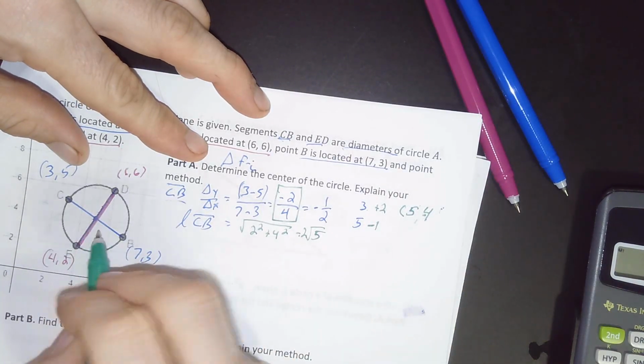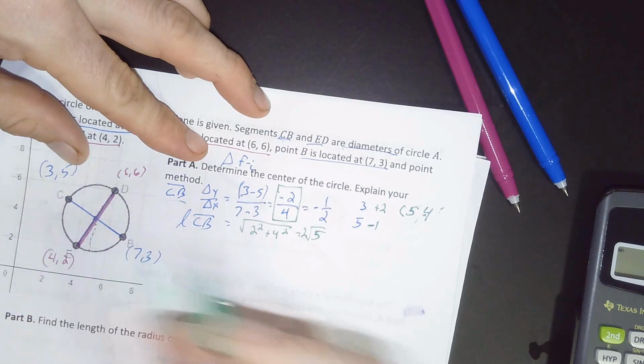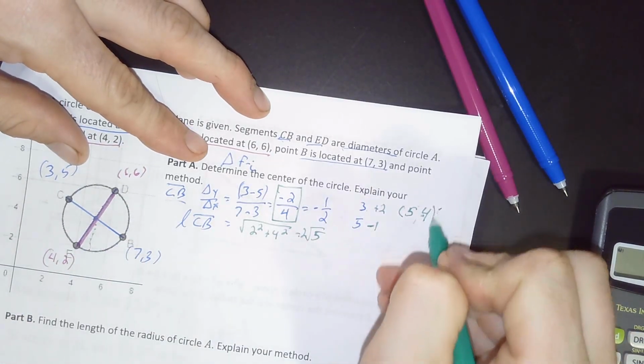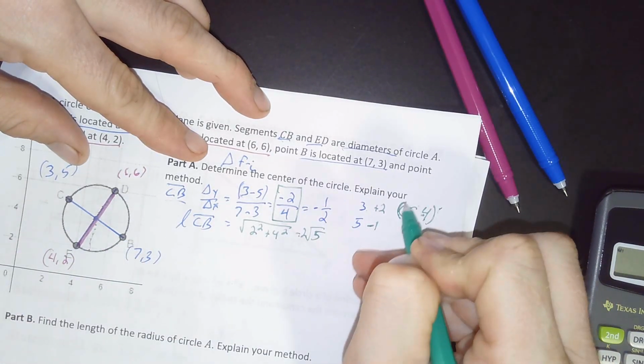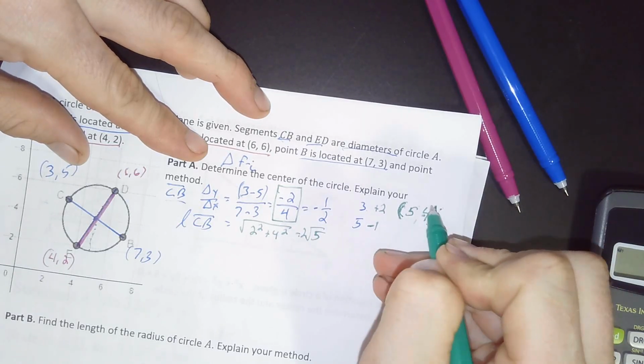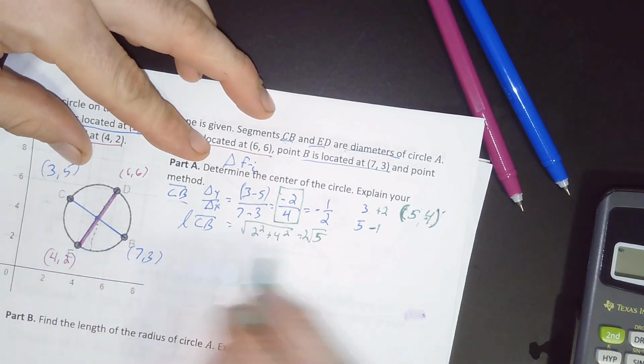And there it is, it's 5, 4. So 5, 4 is now your midpoint for that segment.